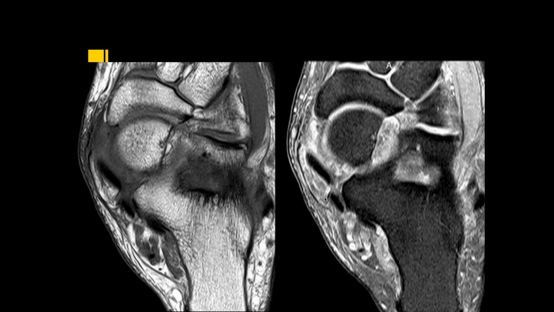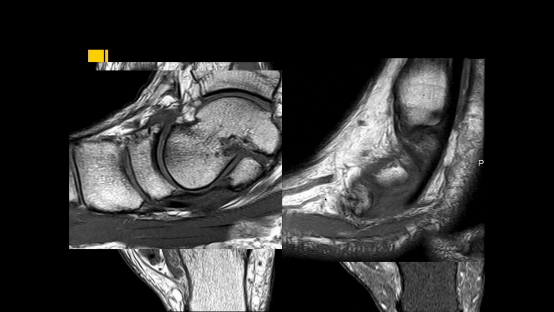And then here again we can see dislocation of the joint, and here it looks like we're looking at another component of the spring ligament that's irregular and increased in signal intensity. And then here again, I think we'd be looking at that oblique portion of the spring ligament, and I don't see it well. So this is actually the plantar longitudinal component here.